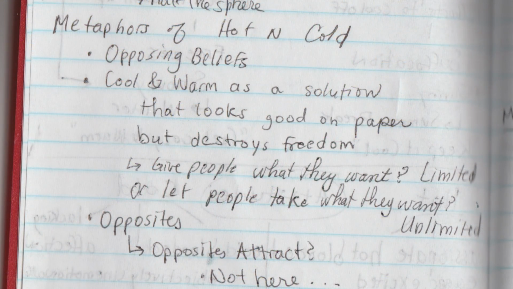Next, we want to look at all the words that we just wrote down and find metaphors that come to the top of our head. So, for example, hot and cold, as we saw in the second definition of it, are opposing beliefs, okay? And cool and warm being the idea of the song and why it couldn't just be balanced in the middle, like that would act as a solution that looks good on paper but could destroy freedom. And that's where it's gonna get deep.